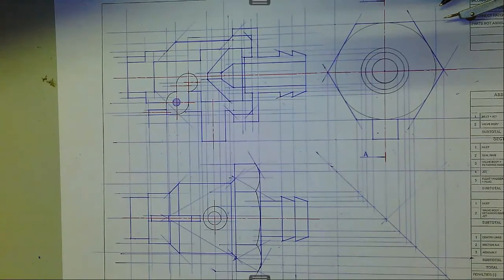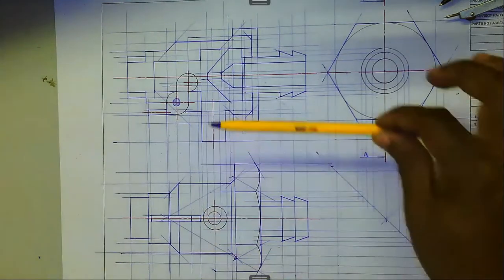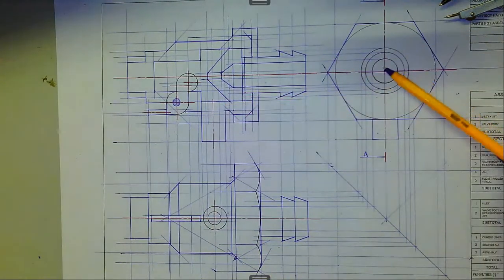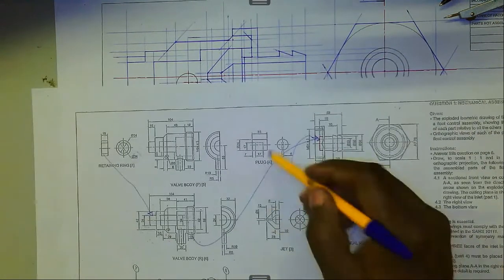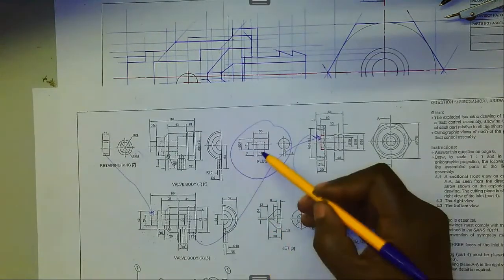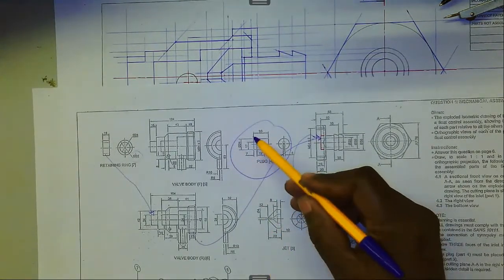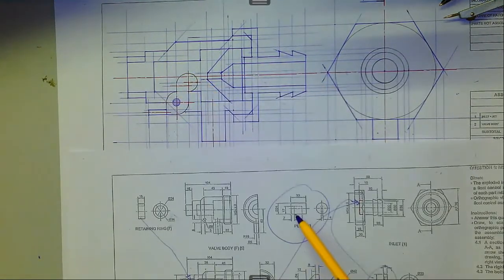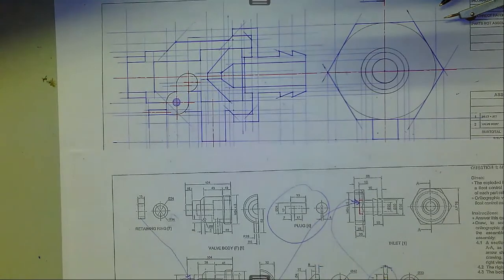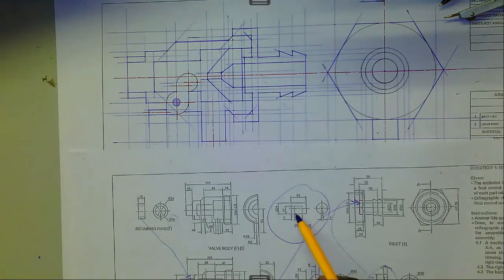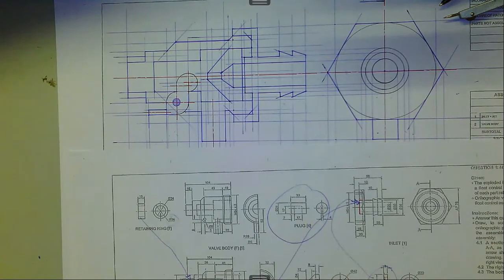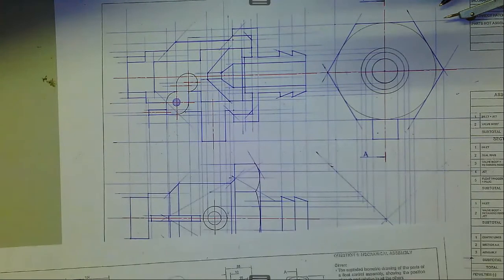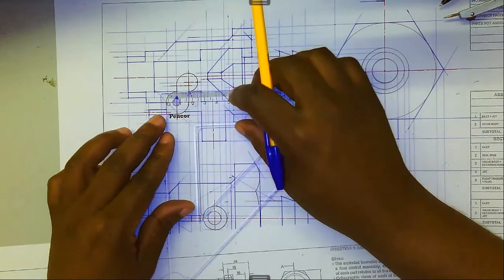Remember what is critical, whatever detail that we have here should also be reflected there and there as well. Then the next thing that we want to insert is this plug. You would see that the height is 24, so it's still going to assume that one. Then the distance from here to there, that's 7 millimeters. So I'm going to measure 7 millimeters from here to there.